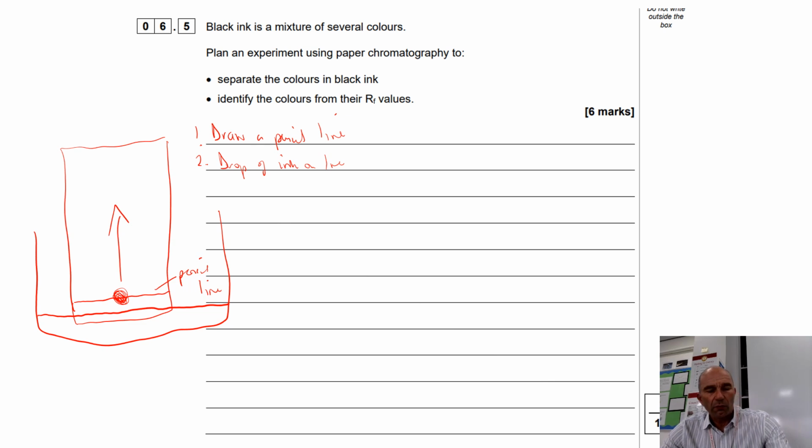At the end of that time, you'd have your different droplets. So let's imagine we've got those colours. We'd also need to mark the distance of solvent front. That's how far the solvent has travelled. Now we'd then remove this from the beaker, allow it to dry, try not to get it contaminated from anything, so allow it to dry, and then we start taking some measurements.